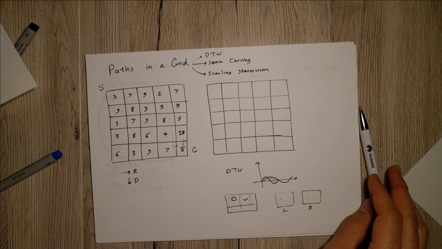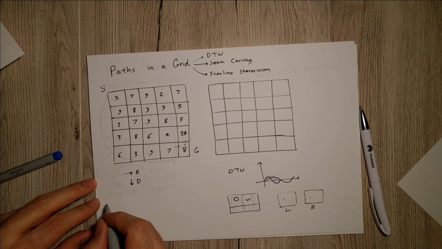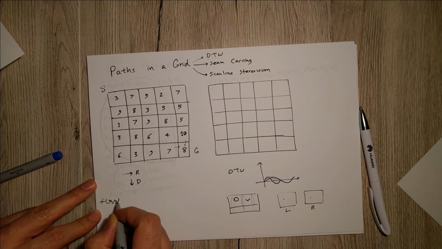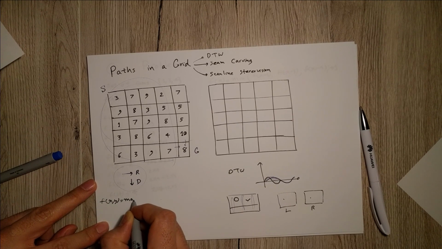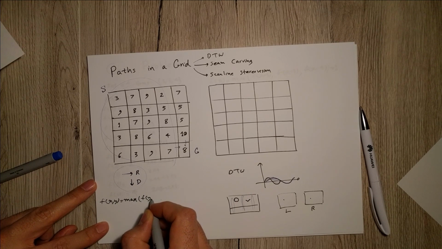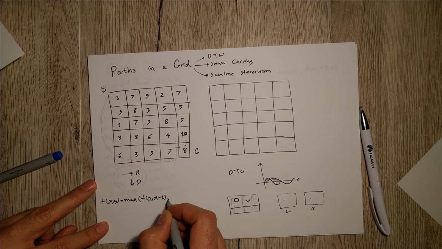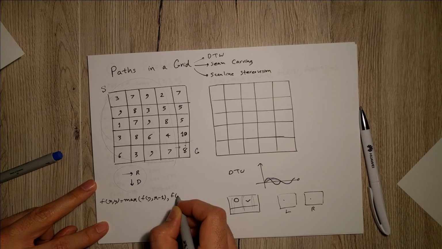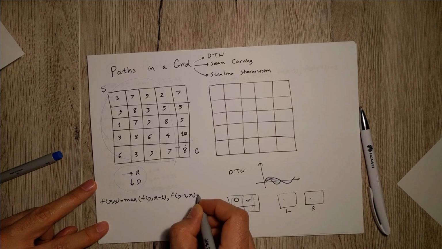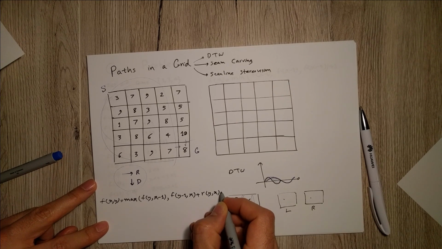Okay, so we can see the recursion part, how I can write the recursion part. So the recursion part is going to be f of x and y going to be maximum of f of y and x minus 1, or f of y minus 1 and x, plus r of y and x.